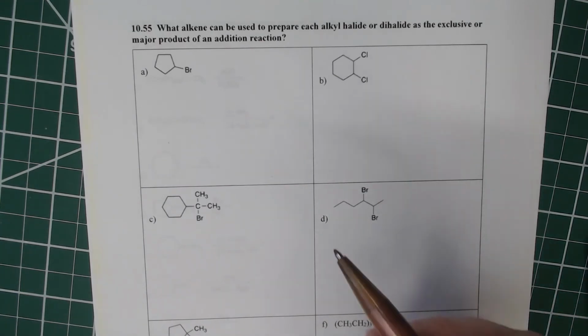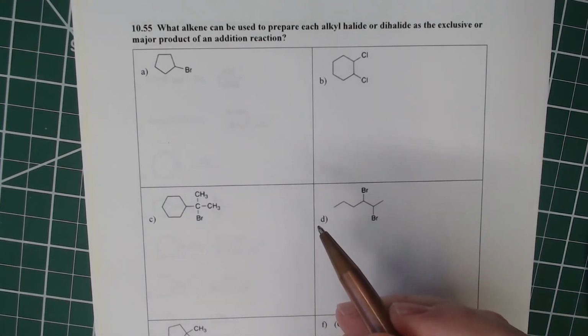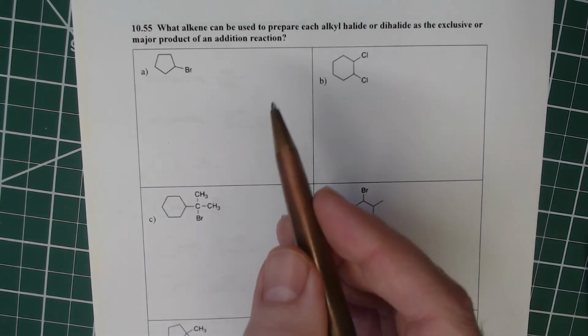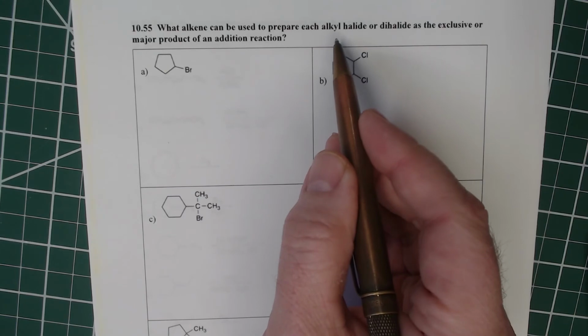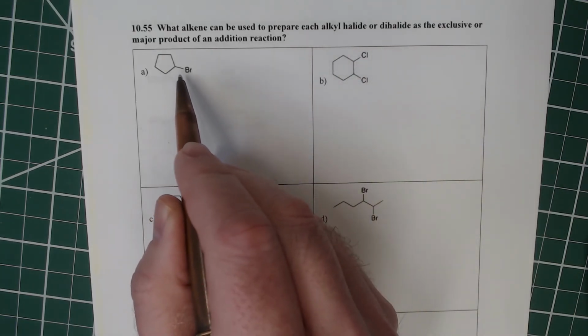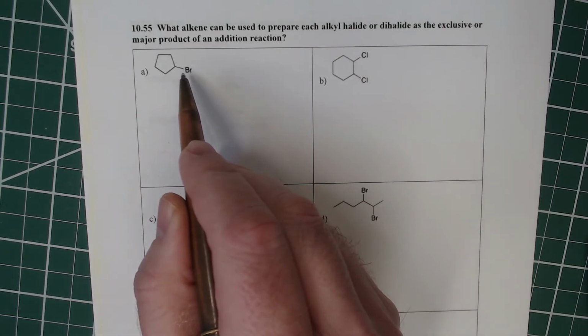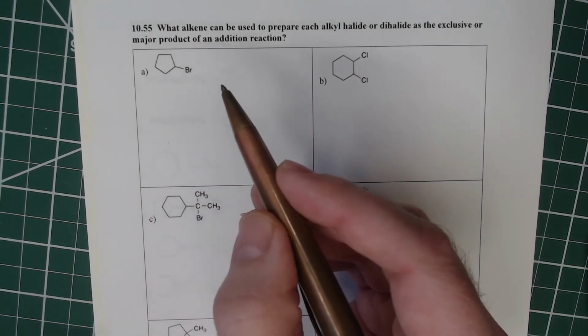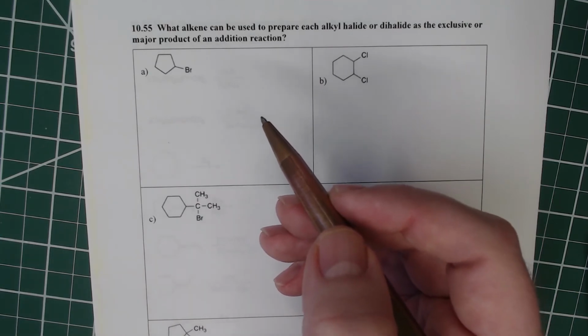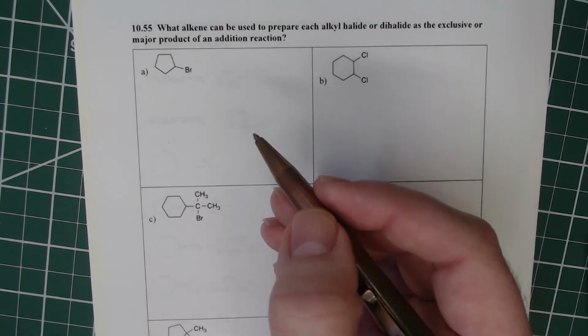All right, so the problem here is asking, what alkene can we use to prepare each of these alkyl halides? So what alkene can we use? And it's possible there could be more than one, but usually one is going to be more convenient or easier to use than the other.